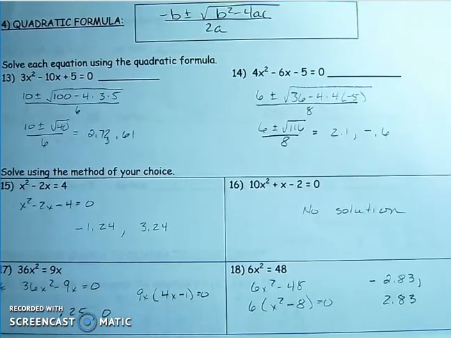So here are our answers. For 15, first off, you have to move the 4 over. It does not factor, so I use the calculator or the quadratic formula. You get -1.24 and 3.24. 16, you can do any way you want. It does not factor. Quadratic formula won't work. There's no real solution for it. There's an imaginary. If you were to graph it, you would see that. 17, if you move the 9x over, you can factor it by greatest common factor, which would give you 1/4 and 0.